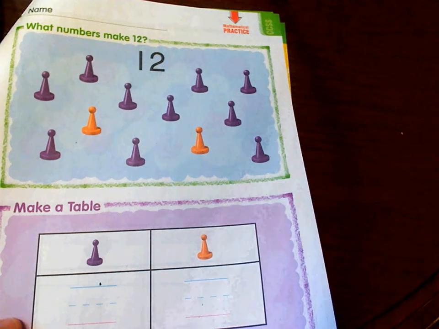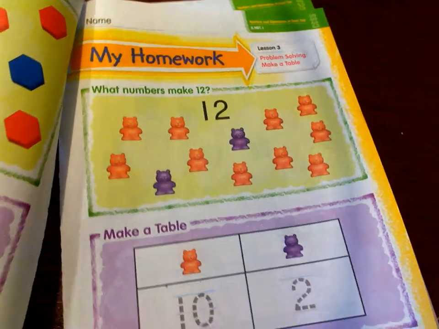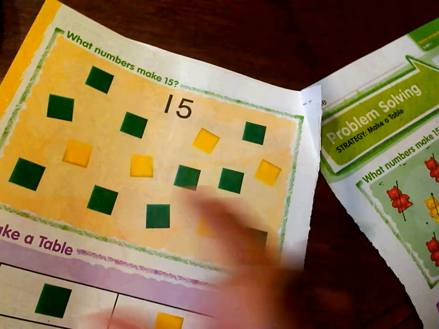If you flip through this, you're going to see that you're going to practice doing that same thing by counting objects and figuring out what ways you can make these larger numbers.